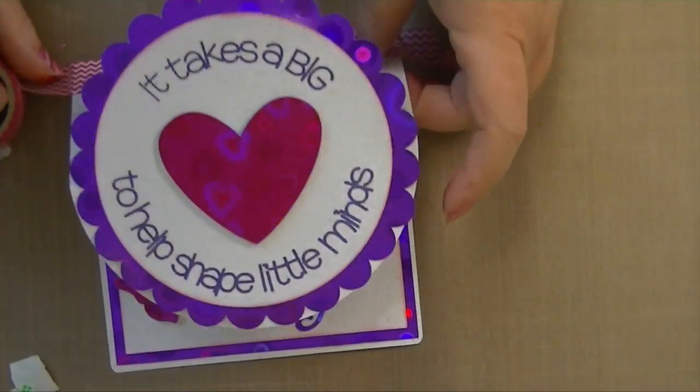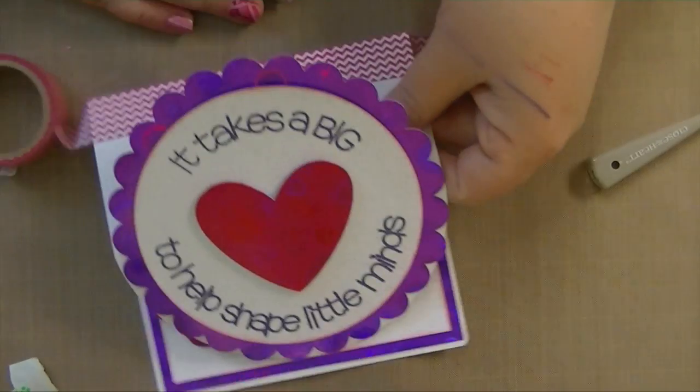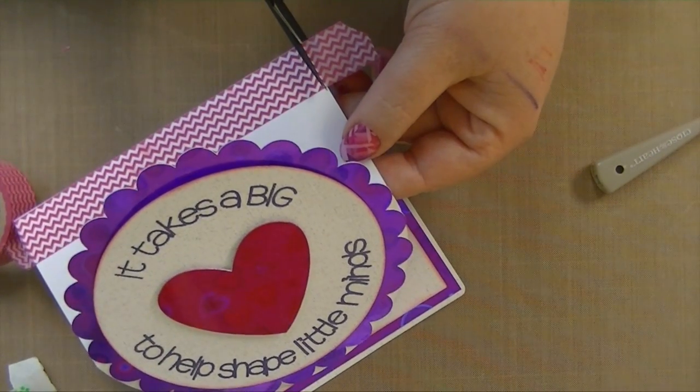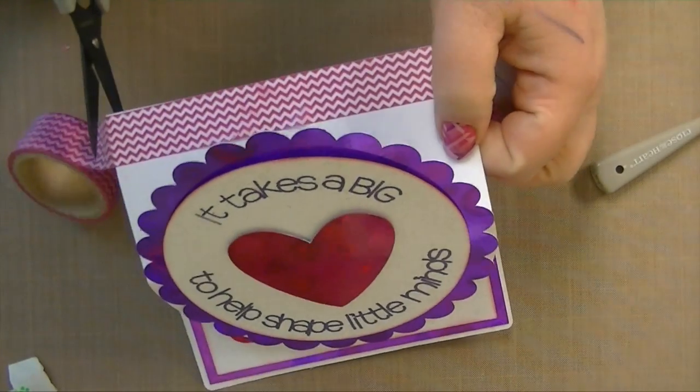I kind of like that better anyway. I love the chevrons.